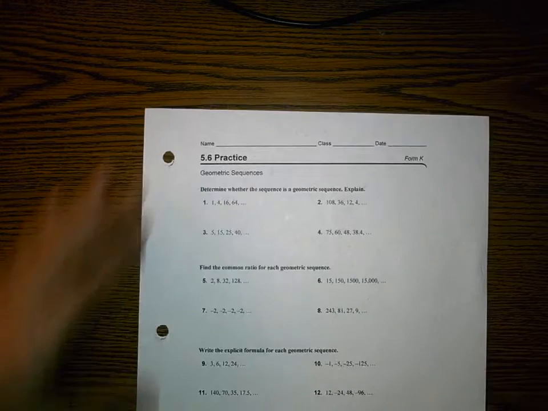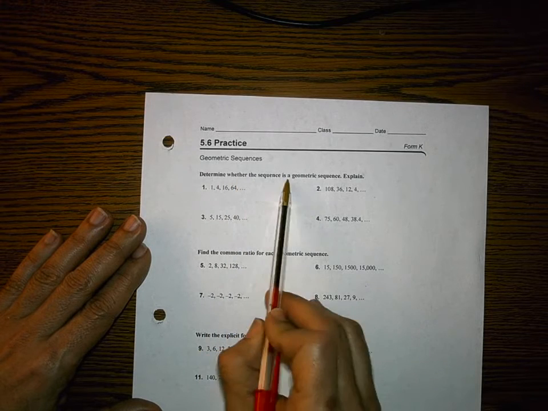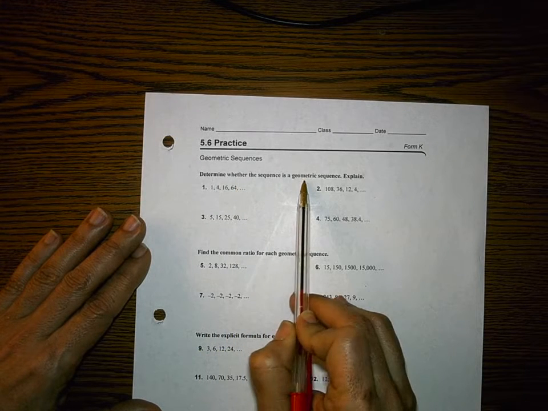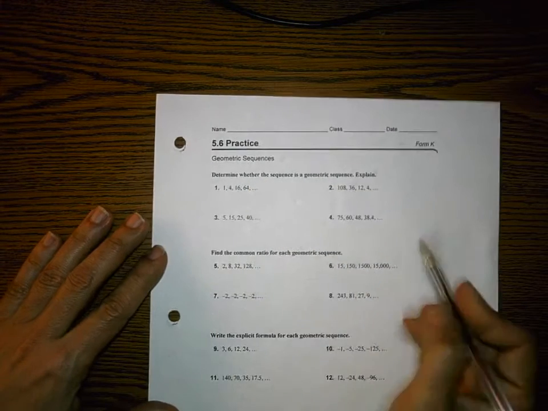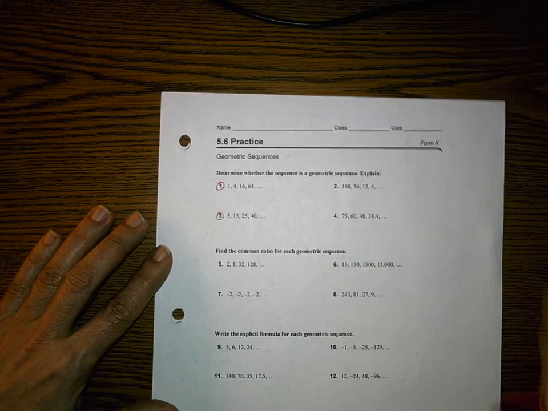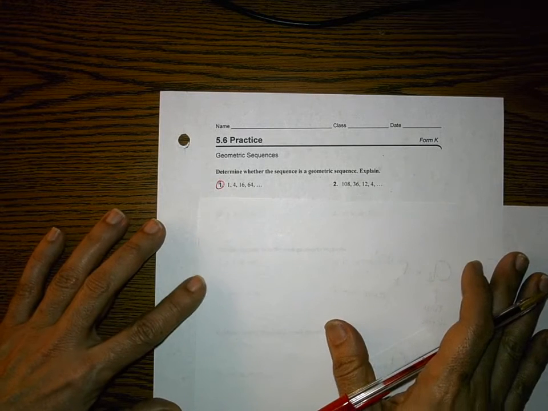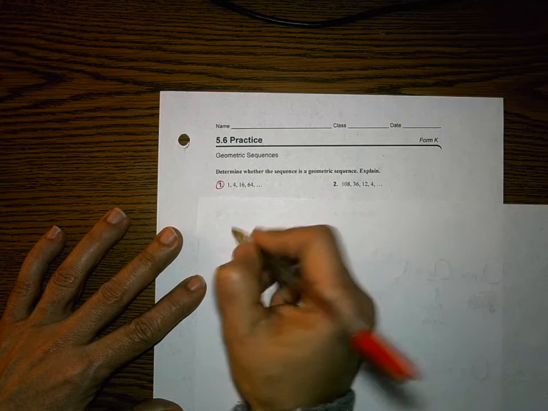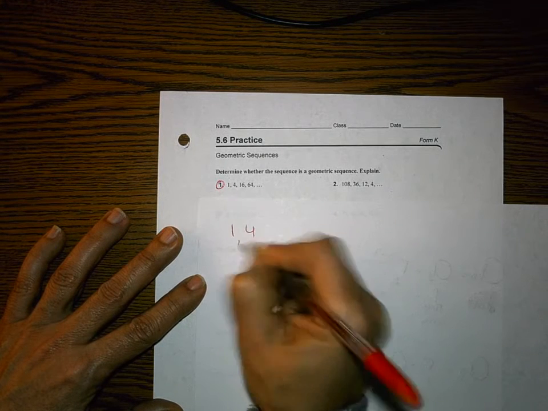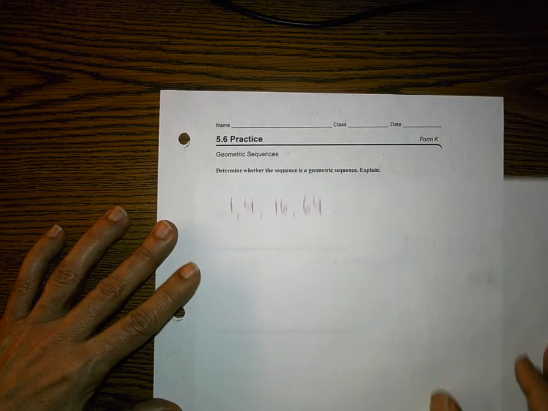They're asking here on your worksheet 5.6, determine whether the sequence is a geometric sequence and explain. I'm going to do number 1 and number 3 so I can explain it to you. Number 1, they gave me 1, 4, 16, and 64. Those are the numbers they gave me.